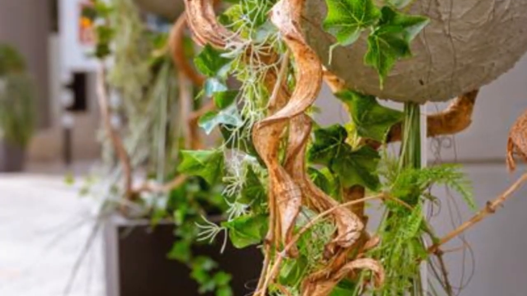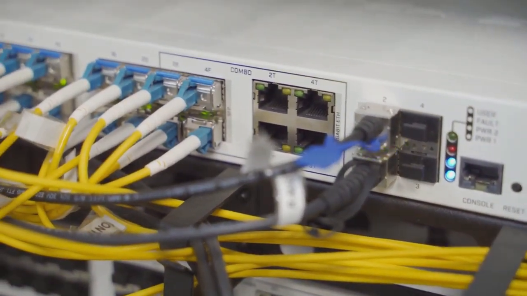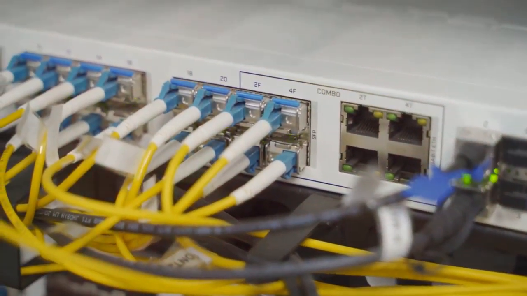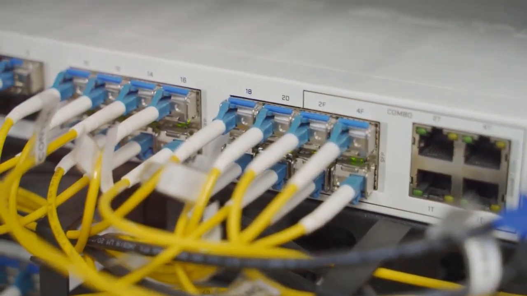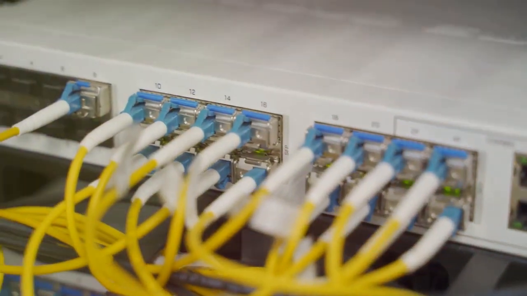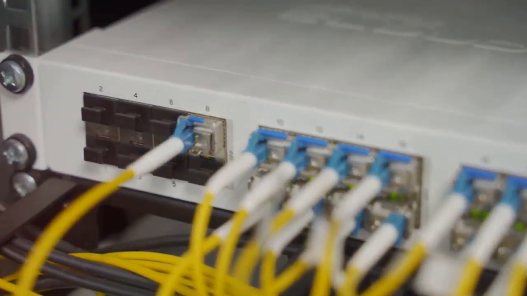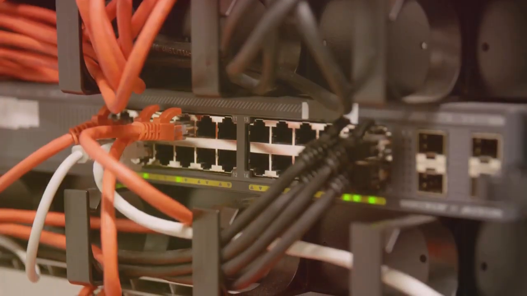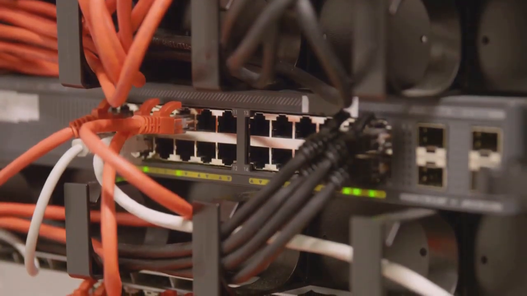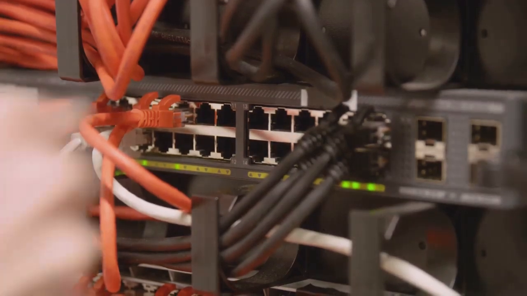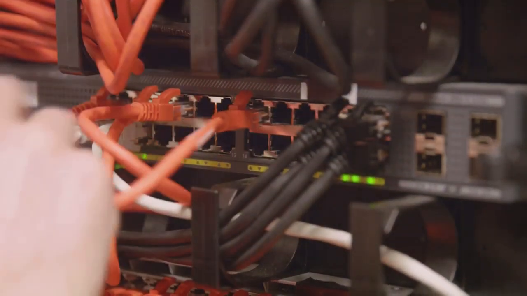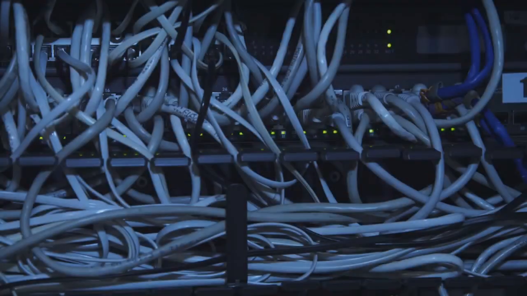Welcome to our channel. In today's video, we're diving into the world of networking, specifically focusing on how to configure HSRP, which stands for Hot Standby Router Protocol, on a Cisco switch. To make things easier to understand, we'll use analogies along the way. By the end of this video, you'll have a clear understanding of HSRP configuration and how it ensures network redundancy and reliability. So, let's get started.